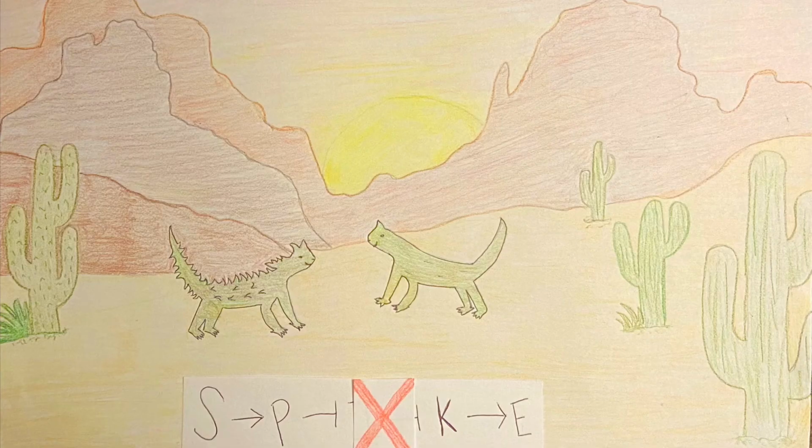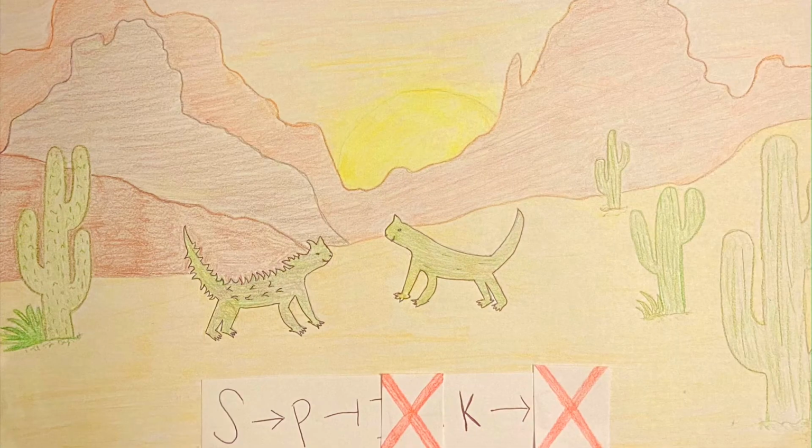In this sequence, the I gene is mutated, so it does not block K from promoting E, but P will block K in I's place, so spikes will be produced. If both the I and E genes were mutated, S would promote P, which would block I, but since it is not there, K is not blocked from producing E, so spikes are not produced.